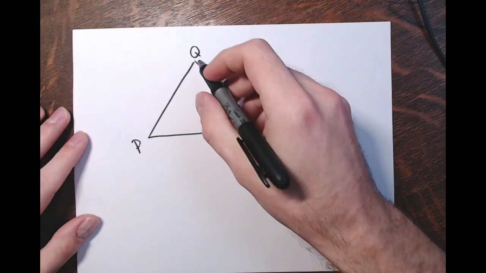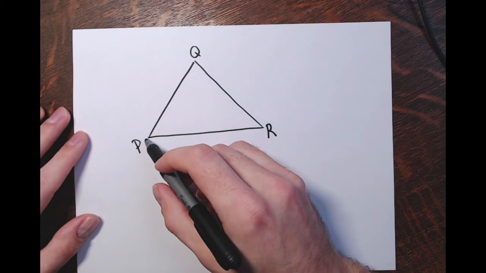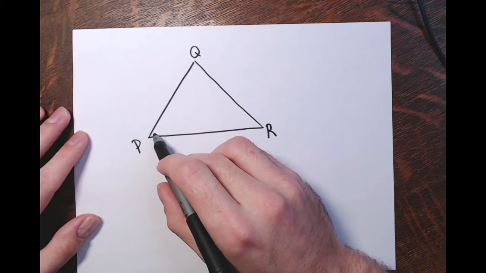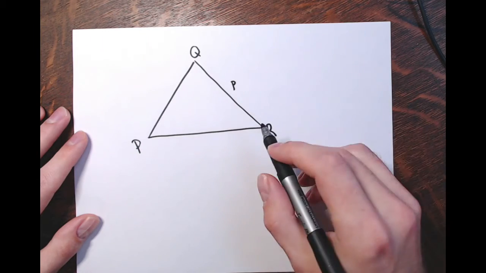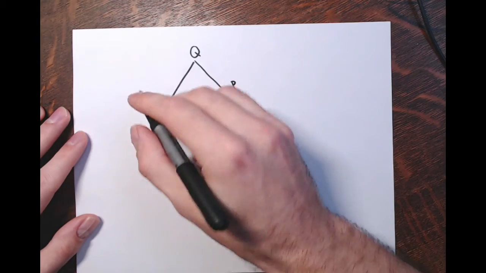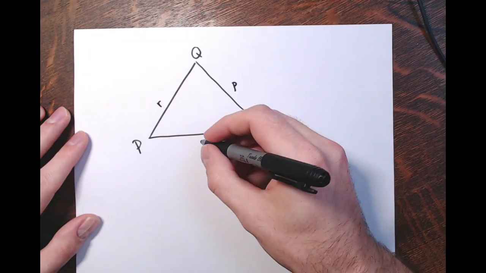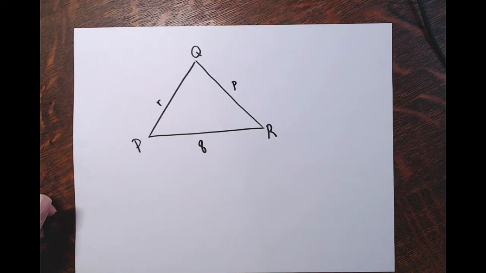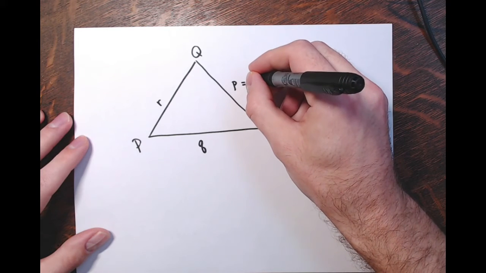The angles are labeled typically with capital letters or Greek letters, and the side lengths opposite are labeled with the lowercase version. So if this is angle P, this side is lowercase p. If this is angle R, the opposite side has length lowercase r. And if this is angle Q, the opposite side has length lowercase q. And they told us that the length of side p was 8.